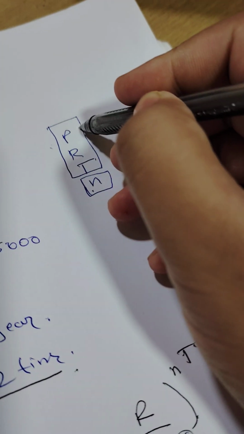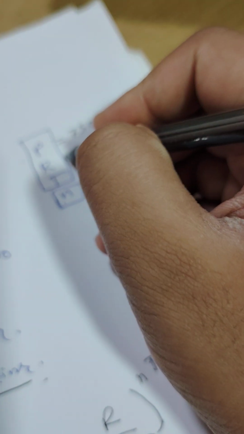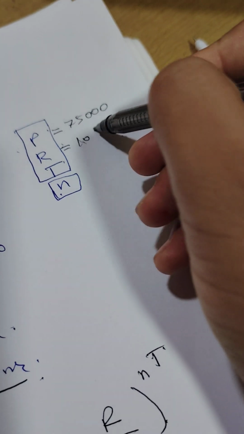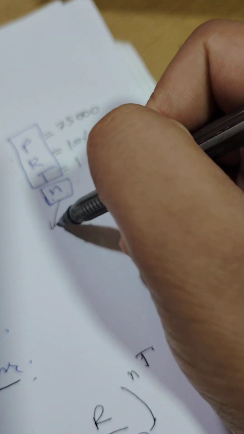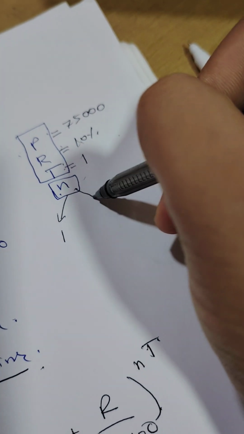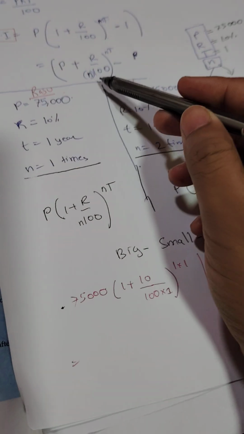P, the principal amount, they borrowed 75,000. So this is turning the English question into a maths question. Rate of interest is 10%. Time taken is 1 year, except for one person it will be 1 payment per year, and for the other person it will be 2 payments in 1 year. Alright, I have done this. You will do it like this.